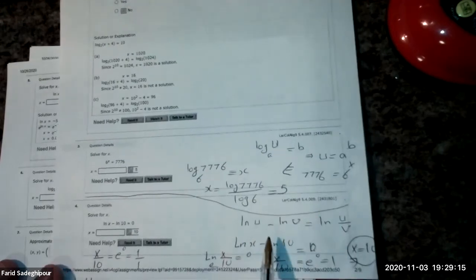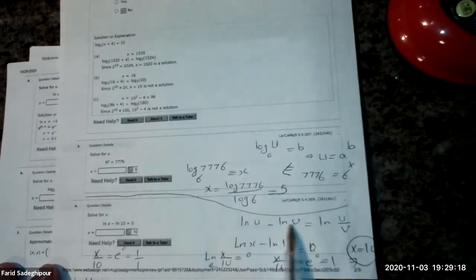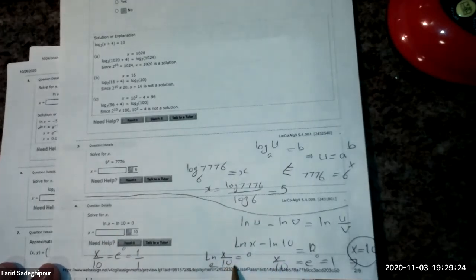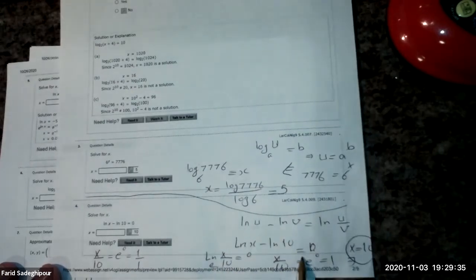I'll put a formula. First, you write it as log of fractions. So log of x minus log of 10 is log of x over 10. And then to get rid of this, instead of 0, if you take this e and raise it to the power of 0, that is 1. I'll show you this in this part because it wasn't very clear. So x is 10.